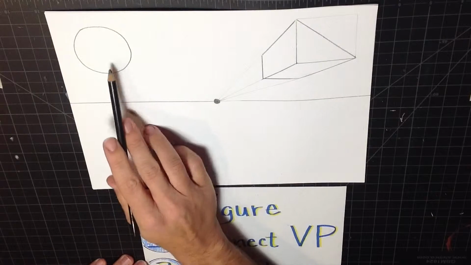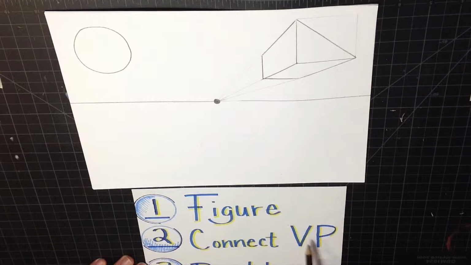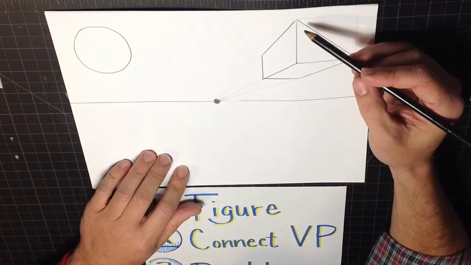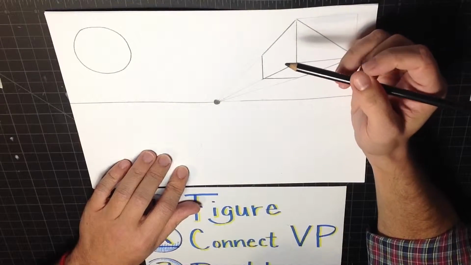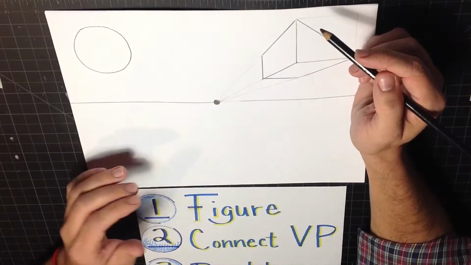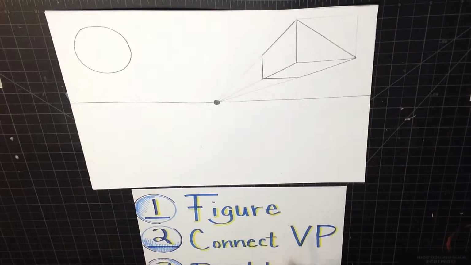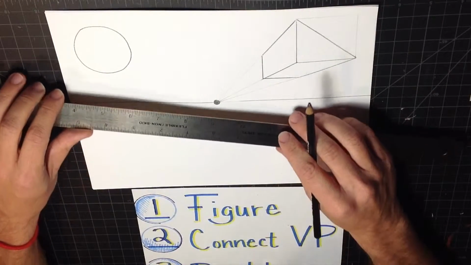Going back down here, I have my figure. The next step that I need to complete then is to connect this figure to the vanishing point. The trouble that you might see though is we had corners to connect from on this shape. On this one we have none. So what we look for instead when we deal with a figure that has curves on it, we're going to look for the farthest edges of those curves.